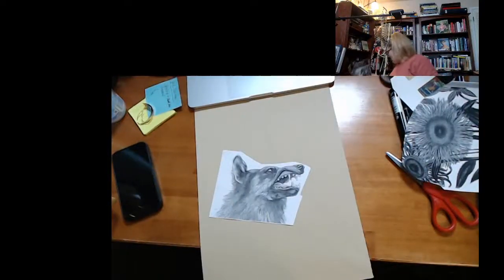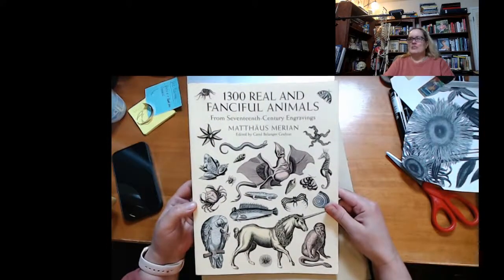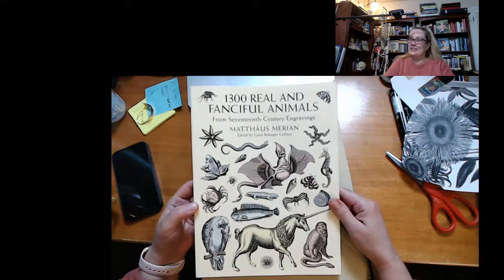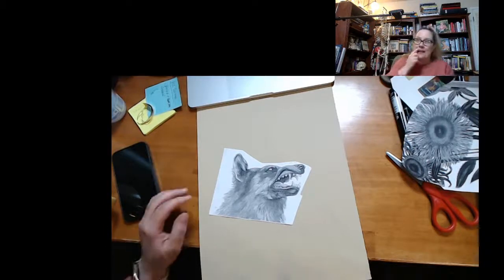So there are many books like this. Here's another one. It's called 1300 Real and Fanciful Animals. And so sometimes I'll find an animal in here. If I'm using animals, I also have one with flowers and plants and different things.